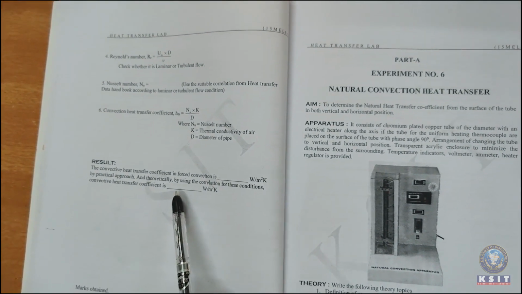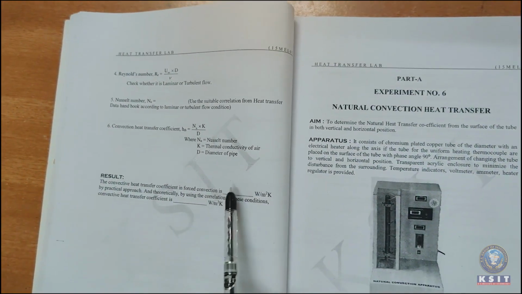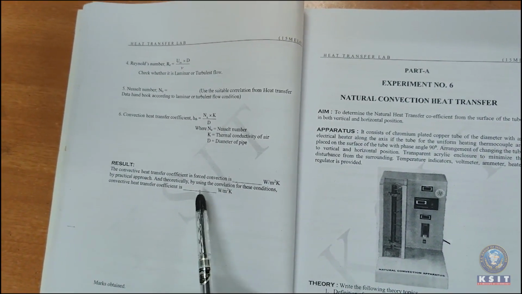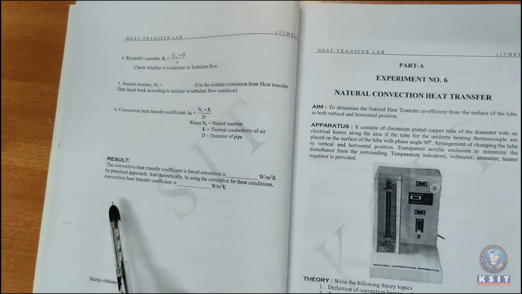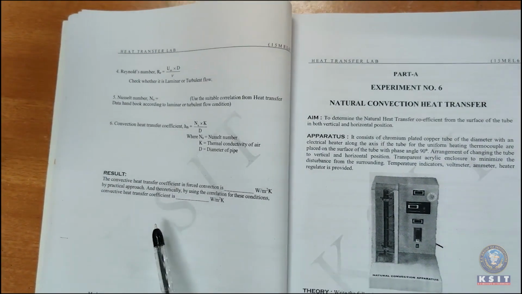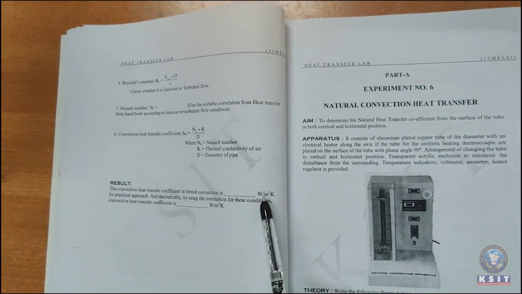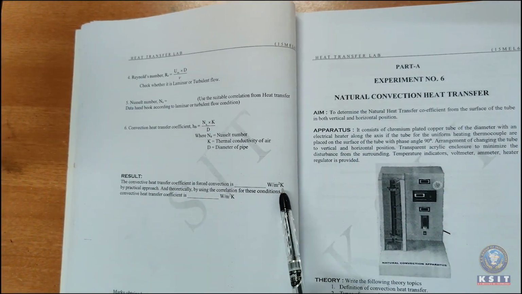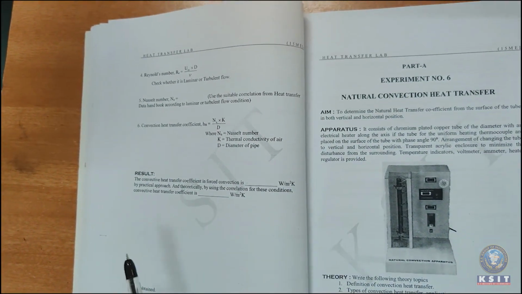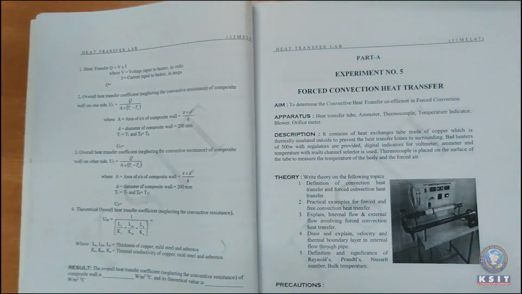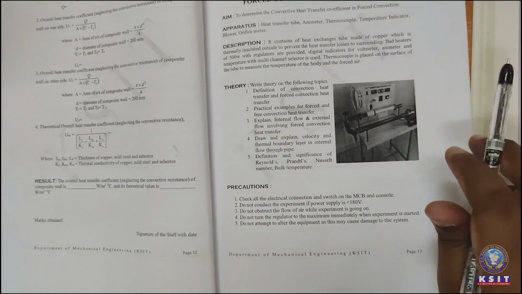All this accumulates to the difference between h practical and h theoretical. So that is the aim of the experiment, to find out the convection heat transfer coefficient in forced convection. Please remember the unit watt per meter square Kelvin. So this much is the forced convection heat transfer that's available on page number 13 in the manual.